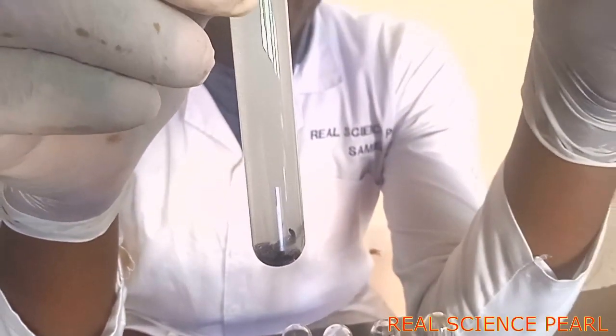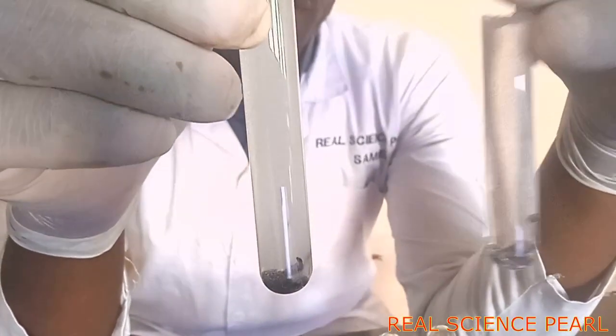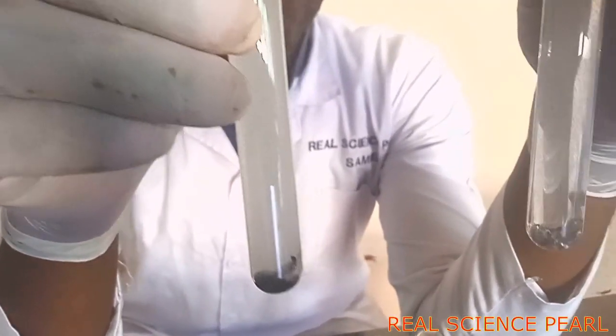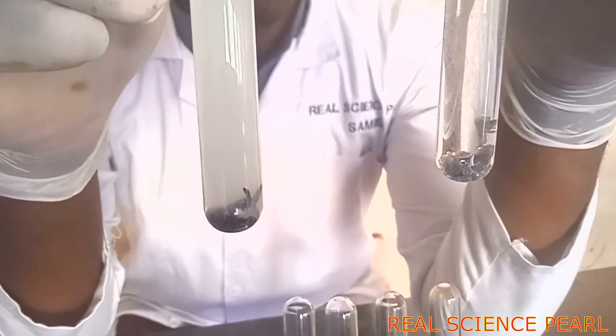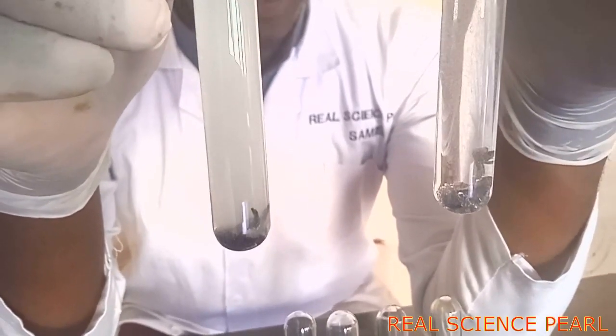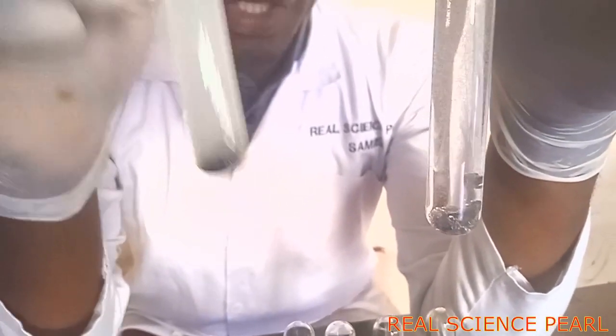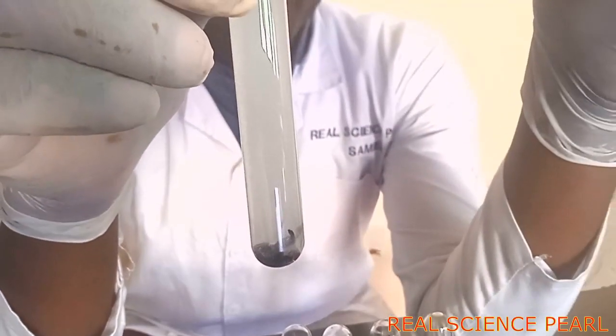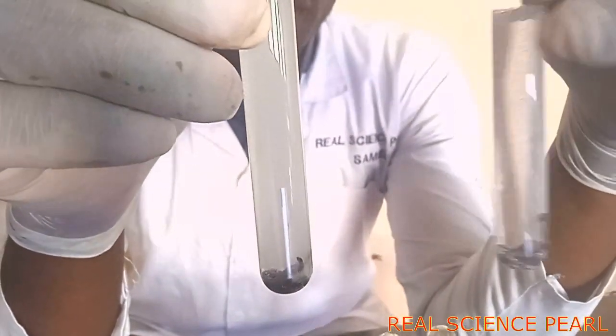Because if we try to look at the rate at which bubbles are being produced here and the rate at which bubbles are produced in this reaction where there is a catalyst, we can see that indeed the catalyst here has increased the rate at which bubbles are being formed.